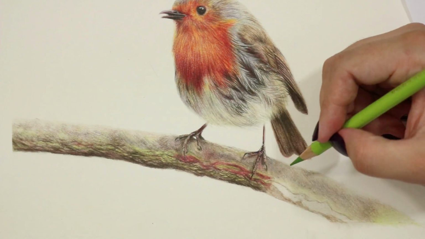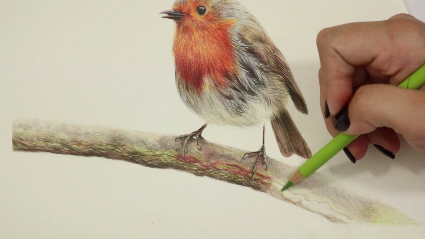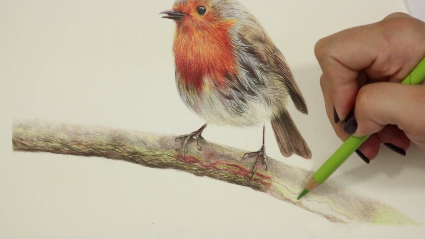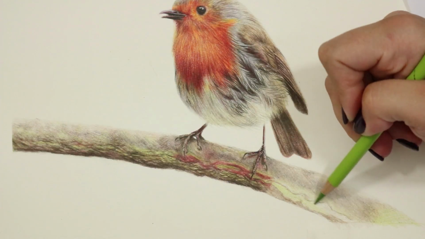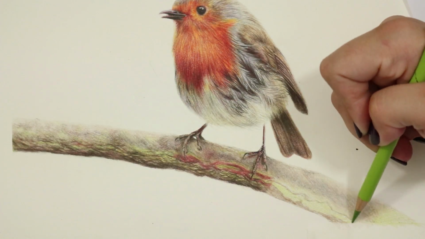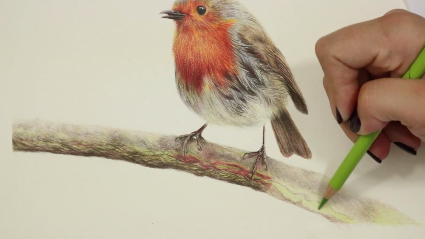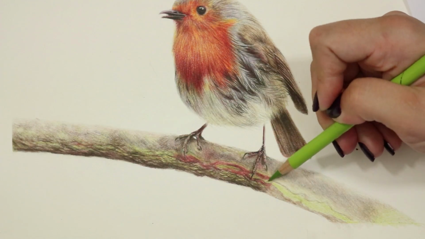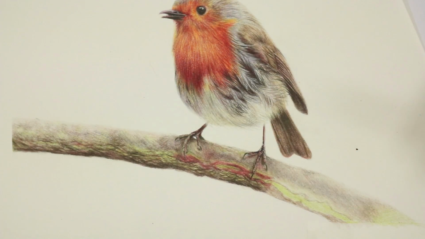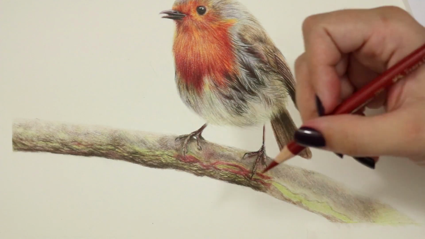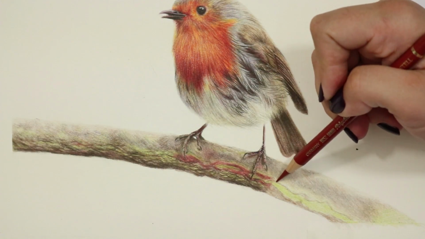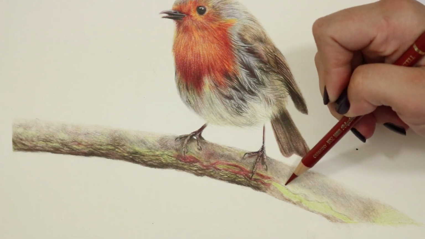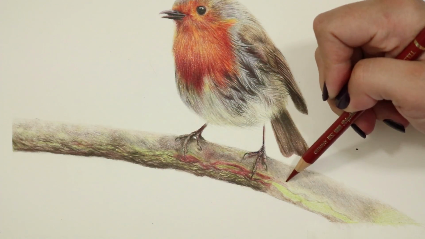And then through this middle section we've got the green, so I'm just going to layer the May green down between those two nougat areas, and really saturate that colour, like so. Then either side of that we're going to just layer down some of the Indian red. Going to go in really lightly to begin with.